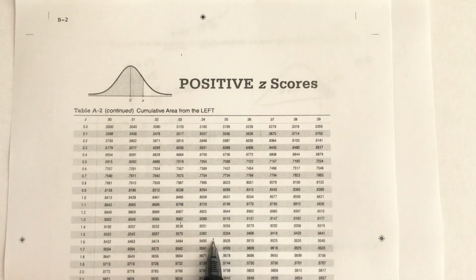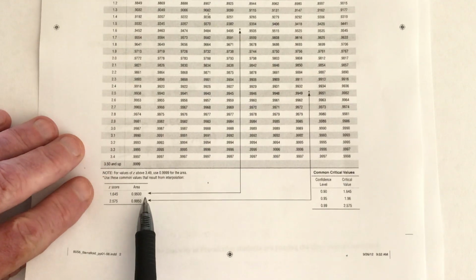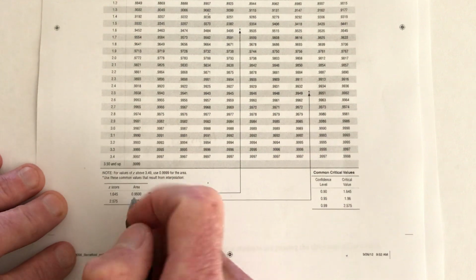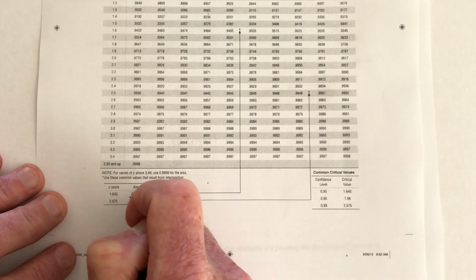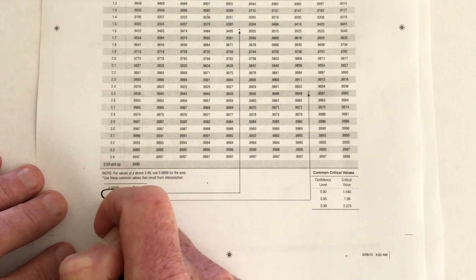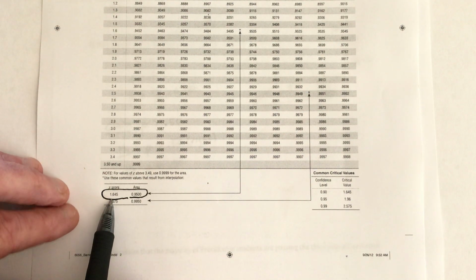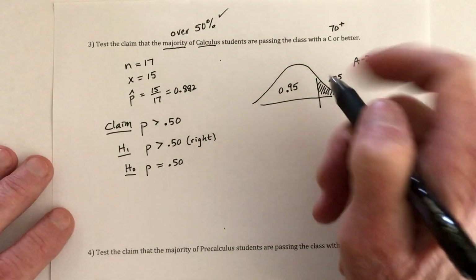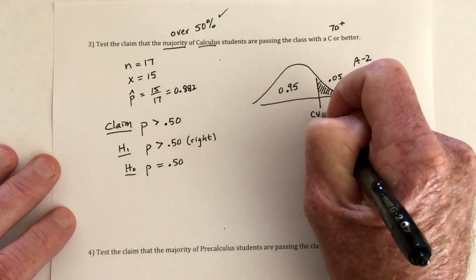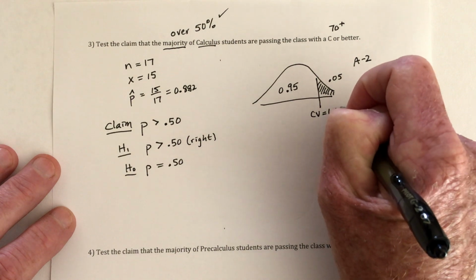And there's even a little star. And if you follow that arrow down, it says if you were looking for an area of 0.95, then the critical value is 1.645. So that's what goes on the graph. The critical value is 1.645.